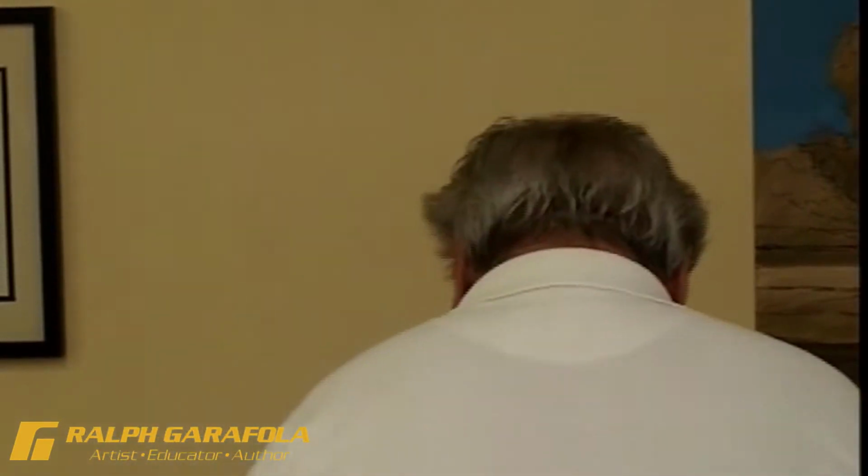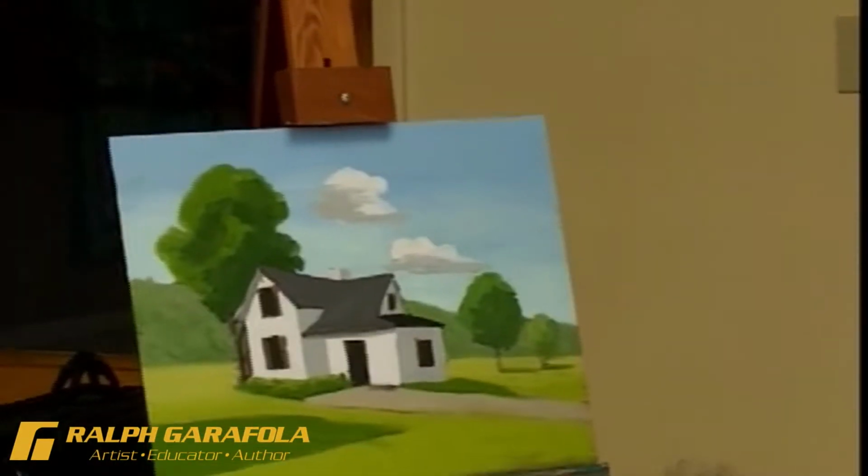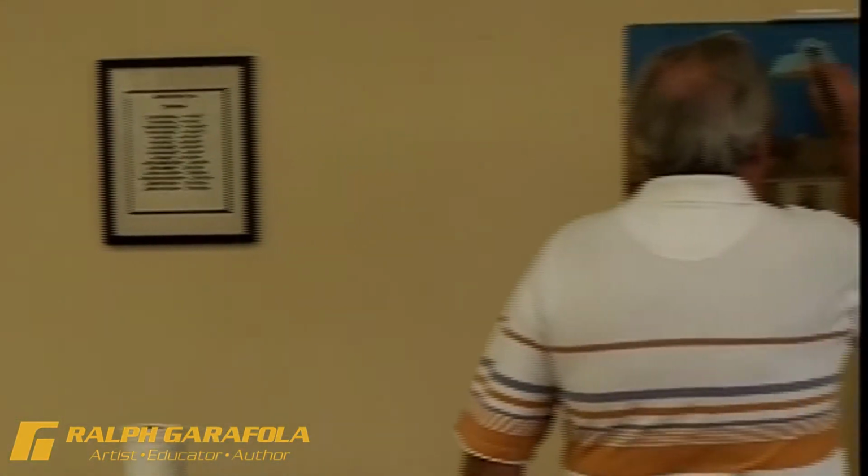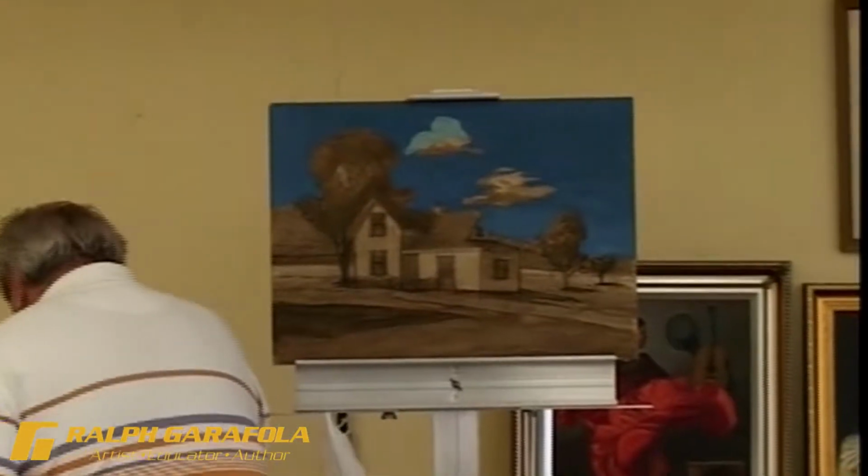What did I do wrong there? The lower cloud is too light, or too dark. Yeah, I put the light on the wrong side of the cloud. What's the matter? Nobody caught that? Okay, I just realized it. But you're right, because usually I do it the other way around. See, I'm a creature of habit. Okay, this time we got it right.